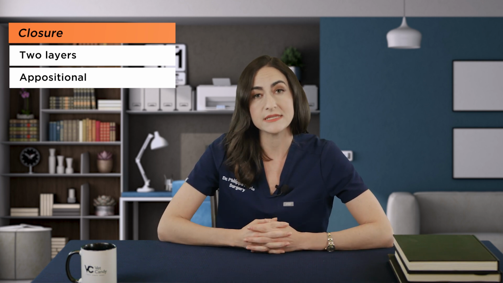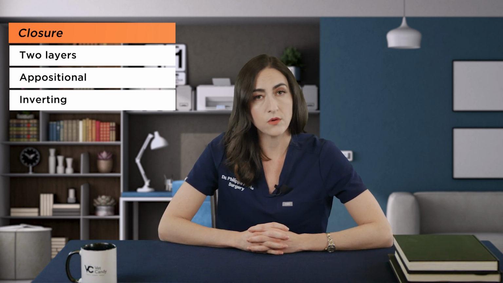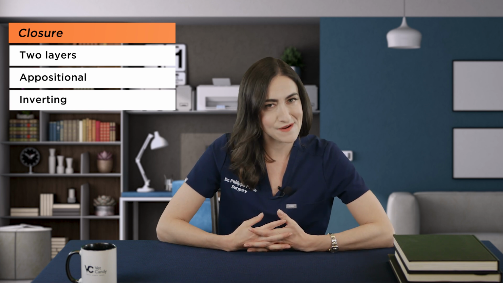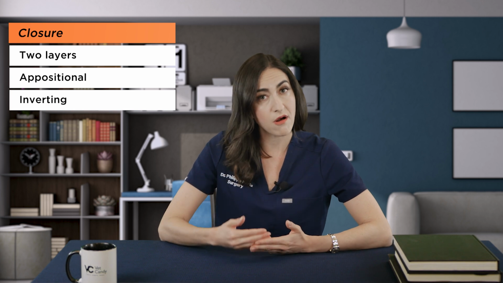The second layer should be an inverting type of pattern. That can be a Lambert or a Connell or a Cushing. My personal preference is the Cushing. It is partial thickness. It does not penetrate all the way into the lumen. Connell is the same pattern, has an L in it, so it means you're in the lumen. A Lambert is also very appropriate, but it takes more tissue, much harder to do a Lambert in a cat or a small dog.